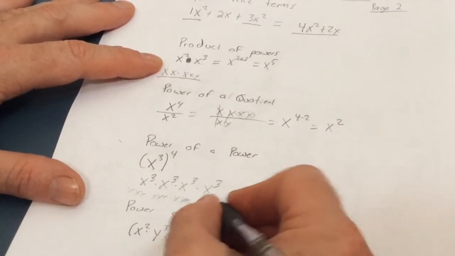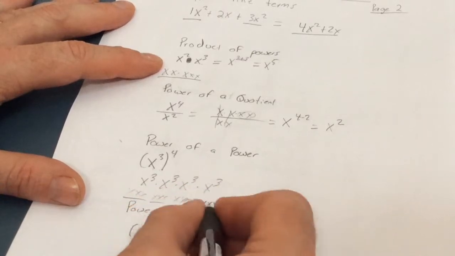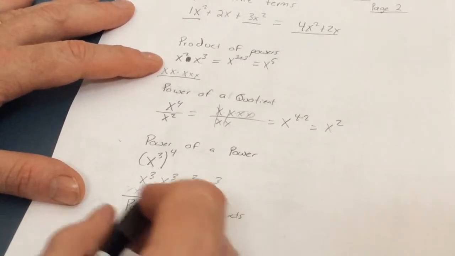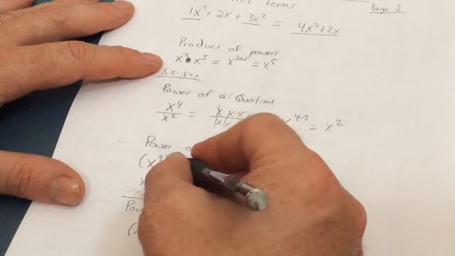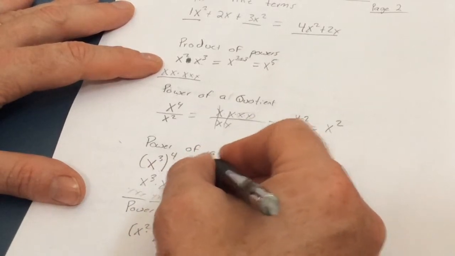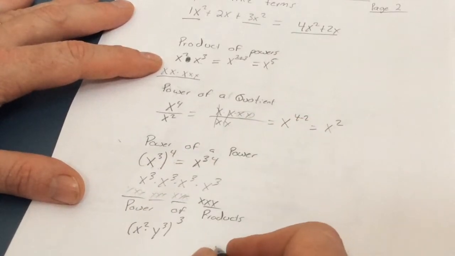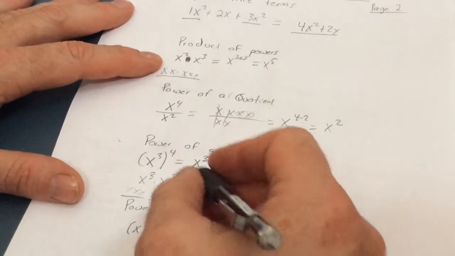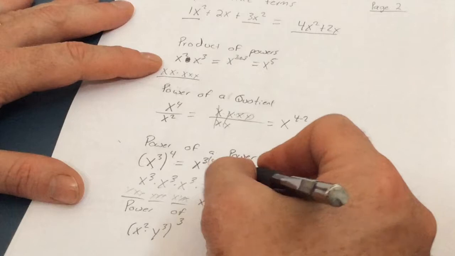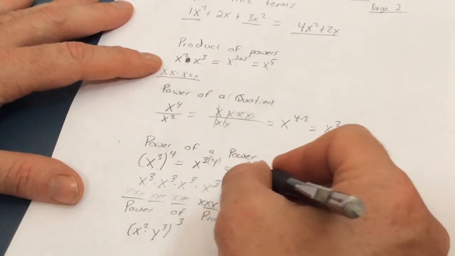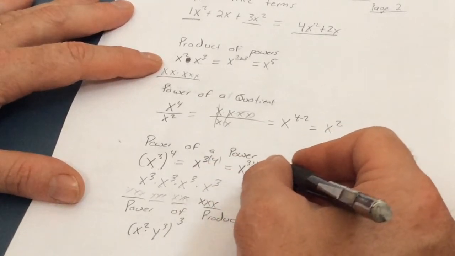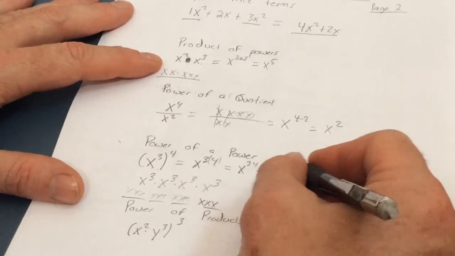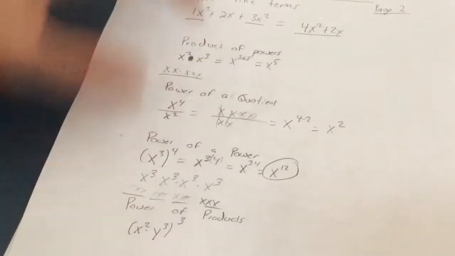So what we can see happening is those 4 groups of 3 x's give me the equivalent to x, 3 times 4, 12 of them. And I'll put it in parentheses like this. So with this, you keep your base and you multiply your exponents. That's the power of a power rule, which gives you x to the 12th power. Really, that's all of them.